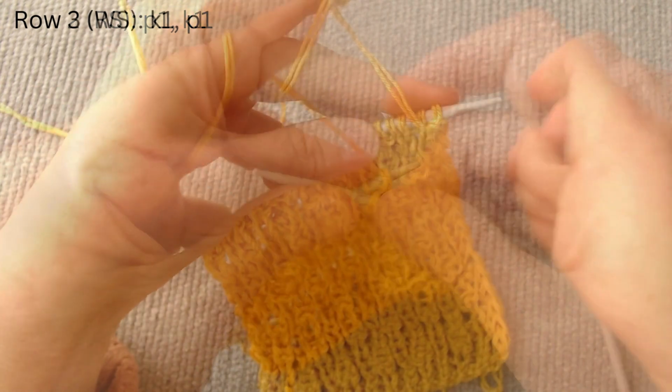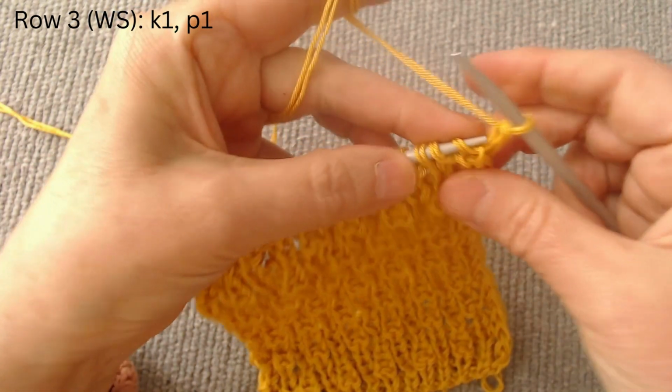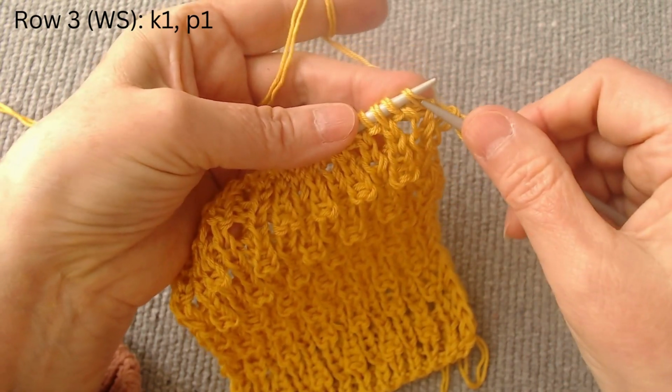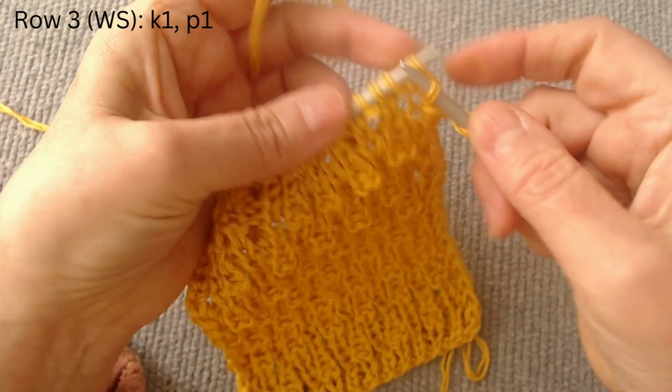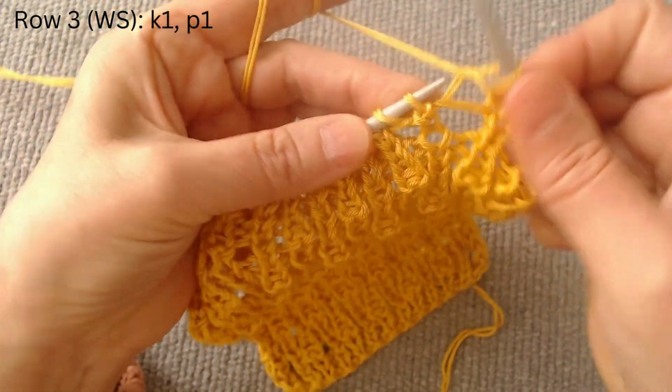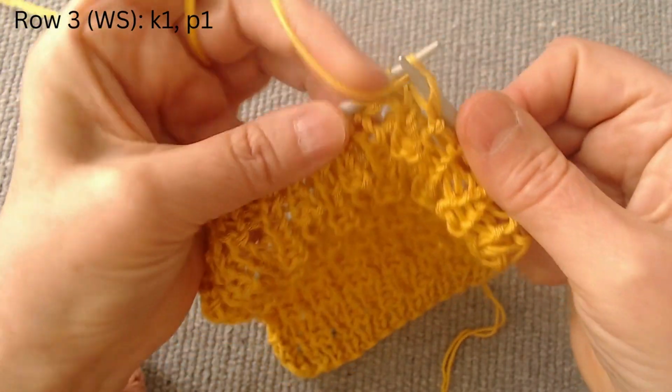The third row is on the wrong side. From the beginning to the end of the row, repeat the stitches from the previous row. Knit 1, purl 1, knit 1, purl 1, knit 1, purl 1.